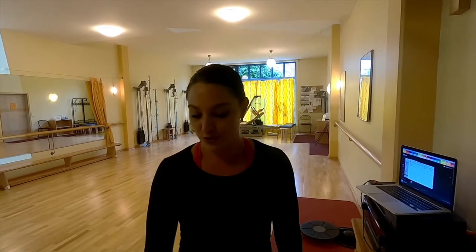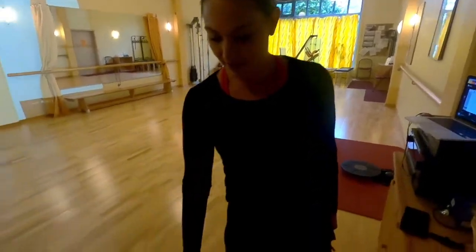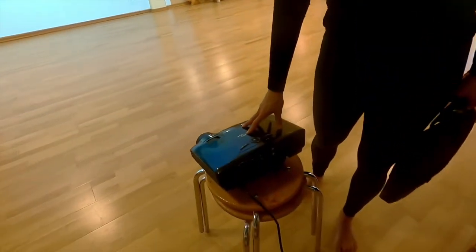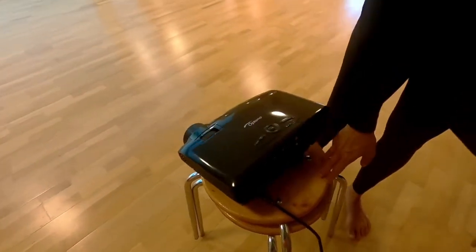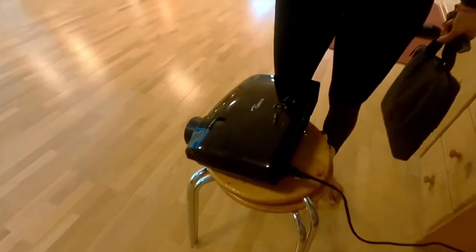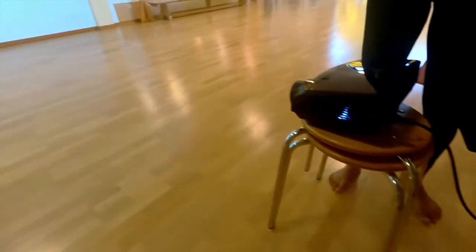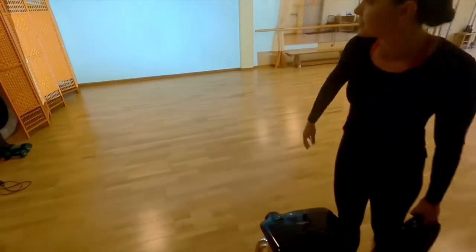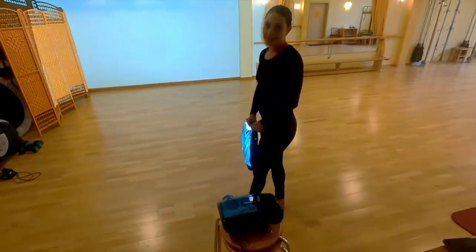Okay, so we have 2 different ways that you can do an at-home shadow theater. So if you look down here, we have just a regular projector placed on a stool about 12 feet away from a white wall. So that's the easiest way to set something up.